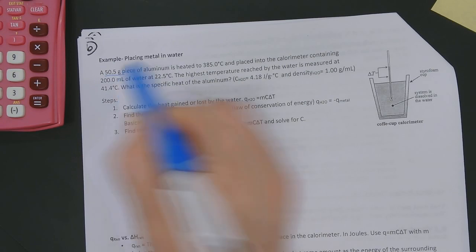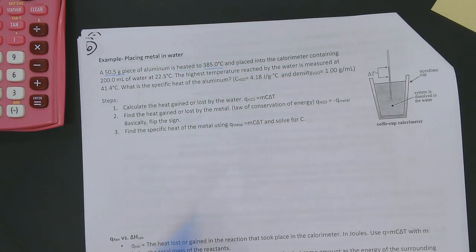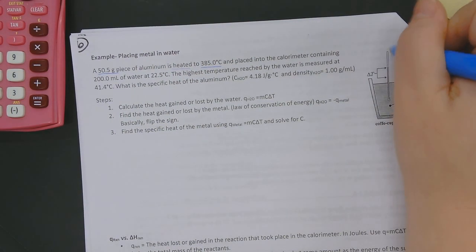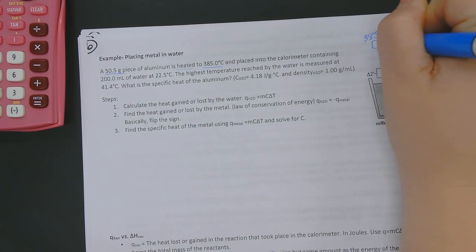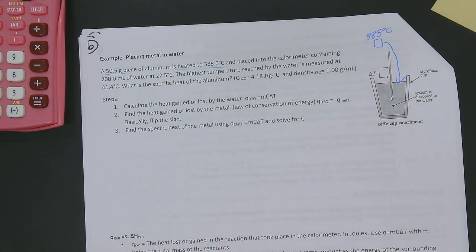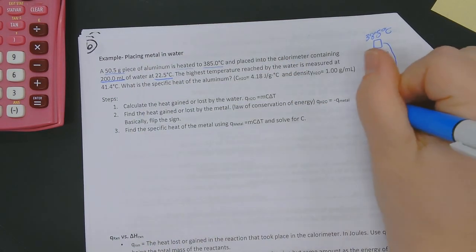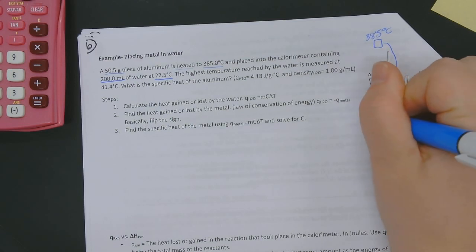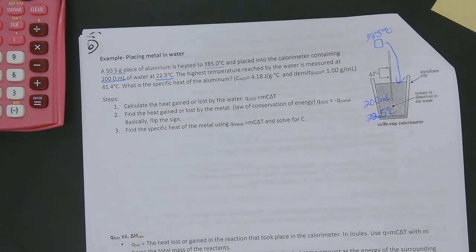A 50.5 gram piece of aluminum, so that's a metal, is heated to 385 degrees Celsius and placed into the calorimeter over here. So we're taking a piece of metal at 385 degrees Celsius, and we're going to place it into our calorimeter. And it contains 200 milliliters of water at 22.5 degrees Celsius. So those are both at different initial temperatures.